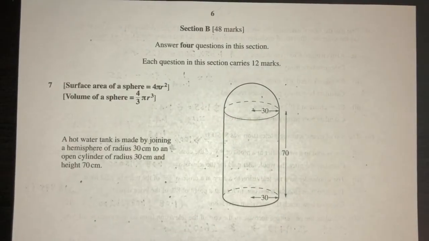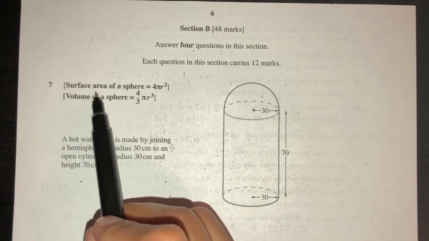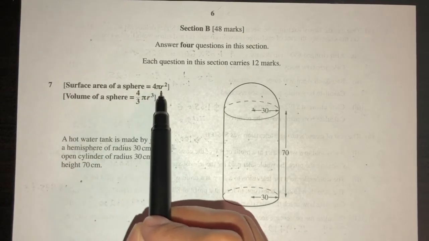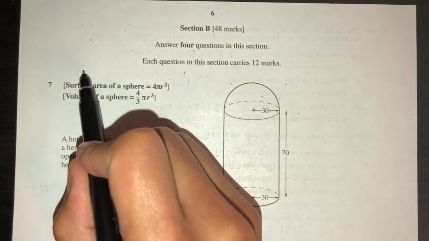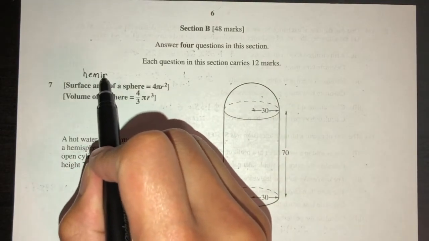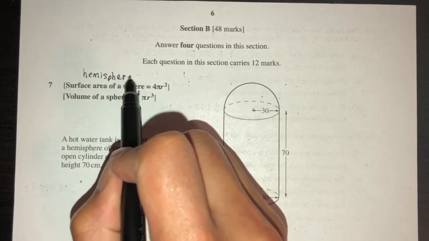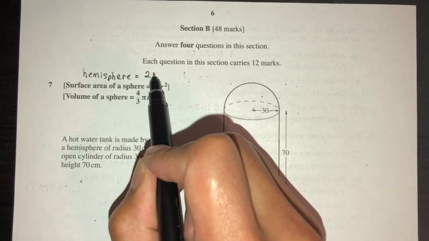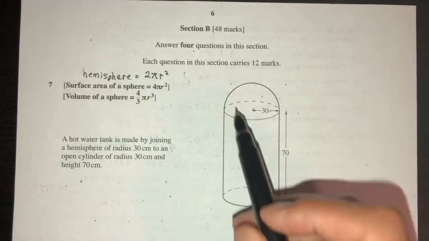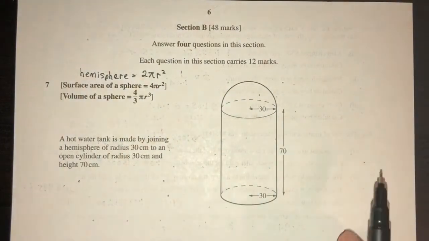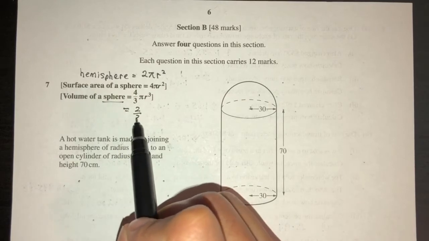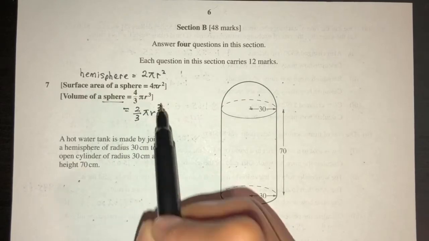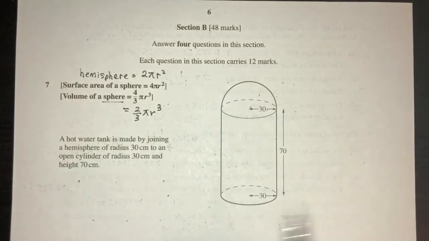Okay, so let's move on to question number 7. Here we're given that surface area of a sphere is 4 pi r square. As you can see here, we only have a hemisphere. So let's write down hemisphere will be divided by 2, pi r square, because we only have half of a sphere. Now, same thing, volume will become 2 over 3 pi r cube for the volume of a hemisphere.